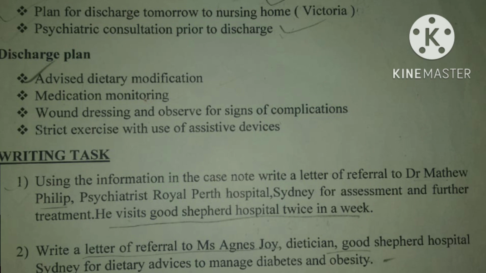So advised dietary modification, medication monitoring, wound dressing and observe for signs of complications, strict exercise with use of assistive devices. Then the writing task. Here they are asking to write a letter to a psychiatrist. That is the one we are going to choose in this case note. In this letter, using the information in the case note, write a letter of referral to Dr. Matthew Philip, psychiatrist, Royal Perth Hospital, Sydney, for assessment and further treatment.